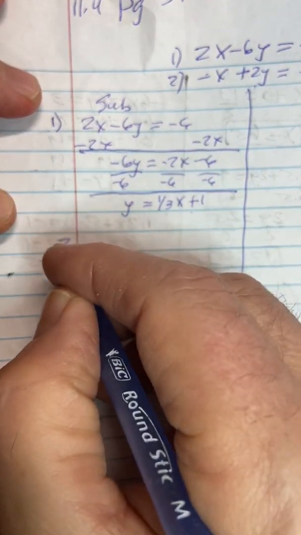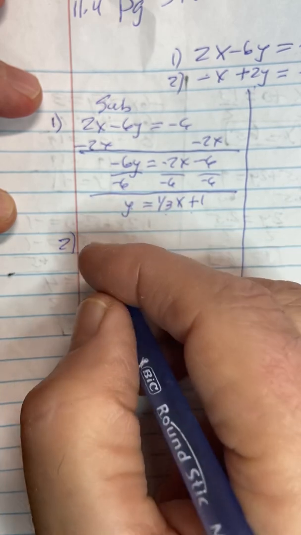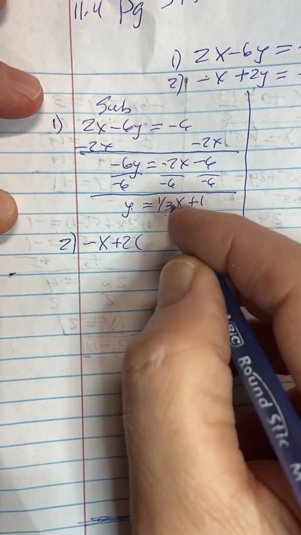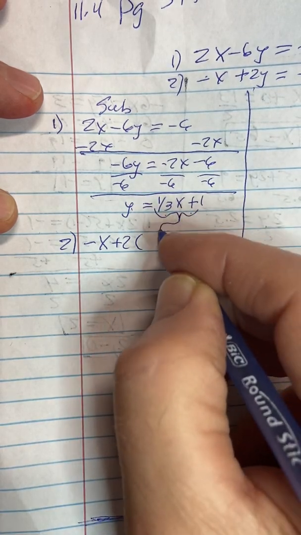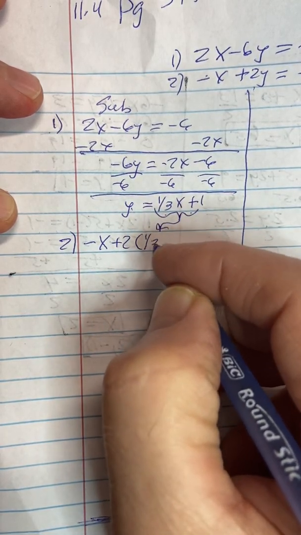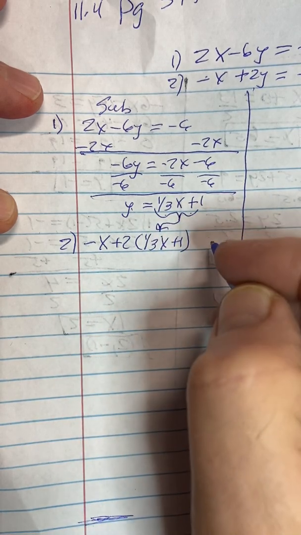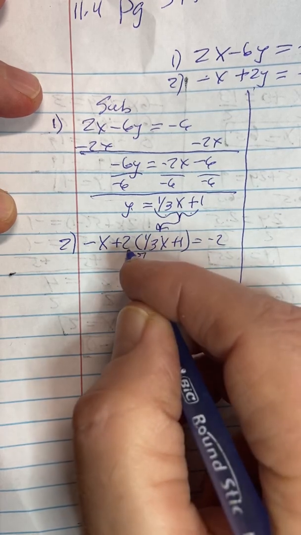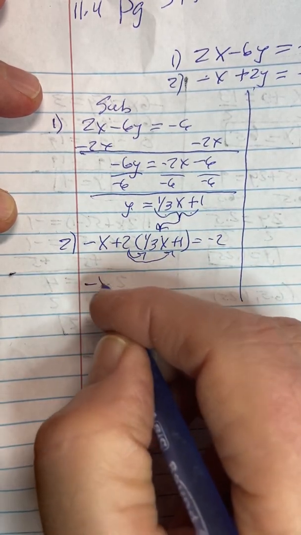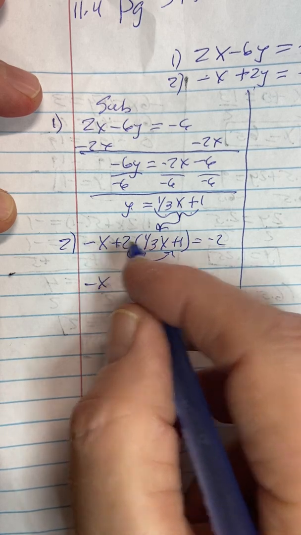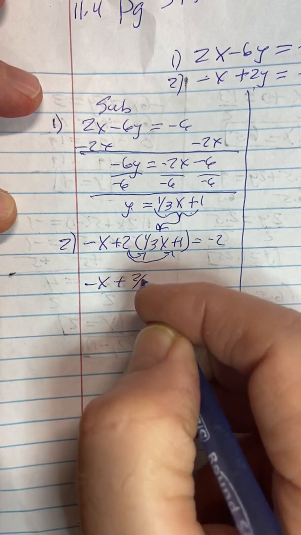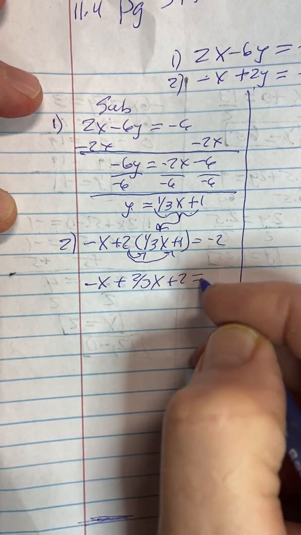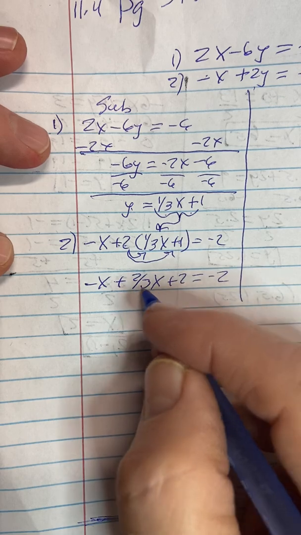Now I'm going to substitute into equation number 2. This is y, so it's going to be the opposite of whatever x is, plus 2 times whatever y is, which is all this stuff going inside of here. So it's 1/3 x plus 1, and equals negative 2. I'm going to distribute to both these terms: opposite of x, plus 2/3 x, and 2 times 1 is a positive 2, equals negative 2.